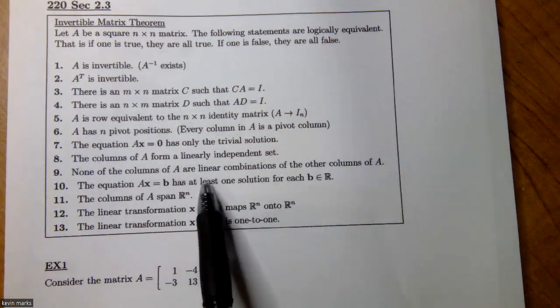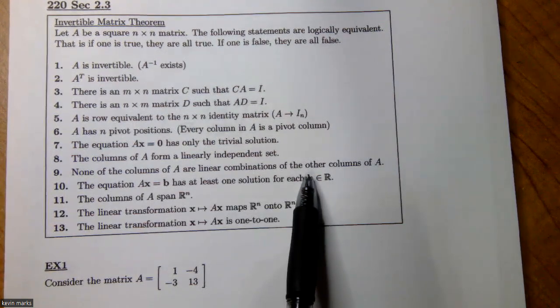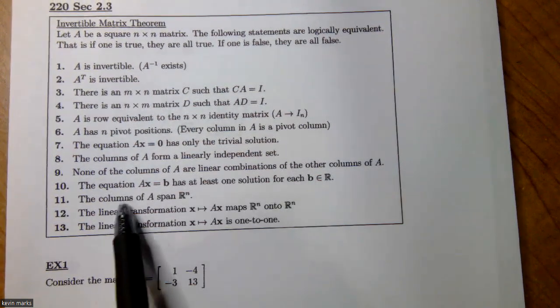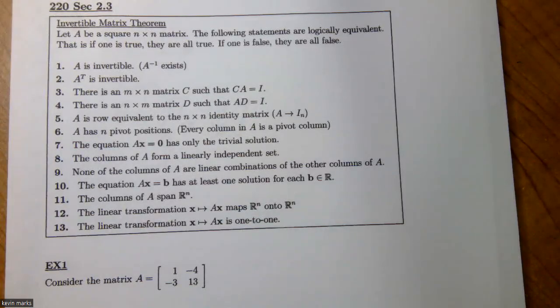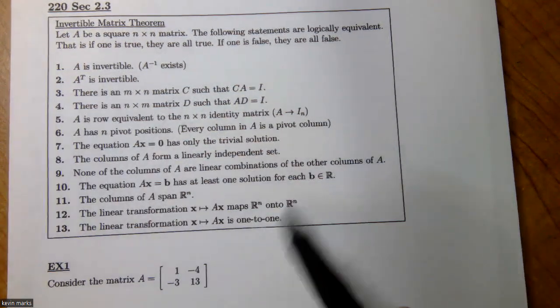The equation AX equals B has one solution for every B, right? That basically implies the columns of A span R n. All saying the same thing, right? All these things are saying the same thing, basically, if you have an invertible matrix or any of these. The last two things here we didn't talk too much about, but they're just terminology for the same thing, right?